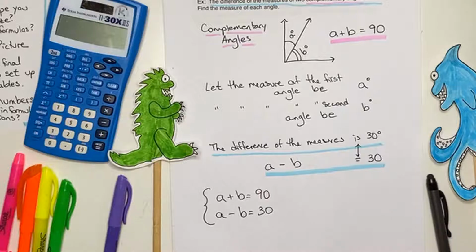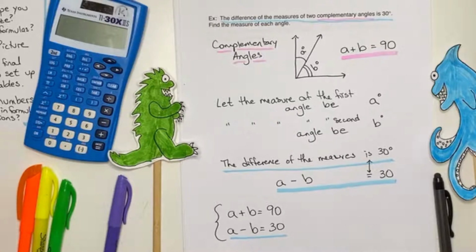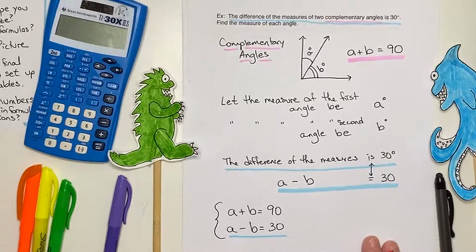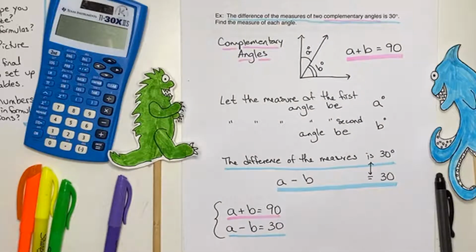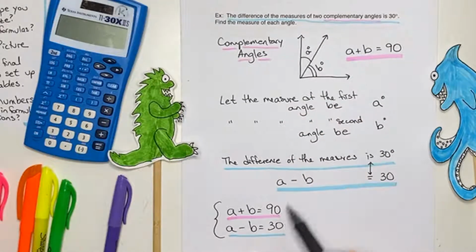So notice that there's quite a lot packed in. That's basically one sentence giving us both equations. So this is an unusual situation. Usually one sentence gives us one equation, but in this case, the pink part gives us the top, and then the whole sentence gives us the bottom.